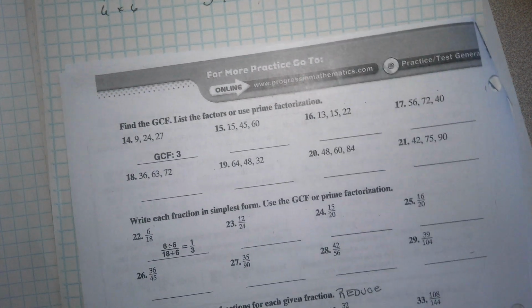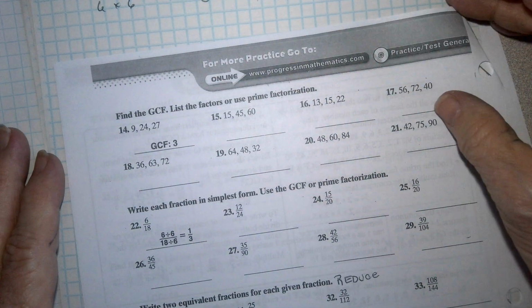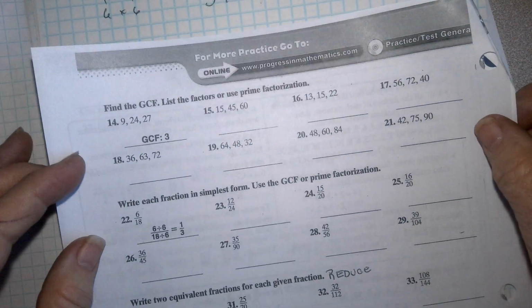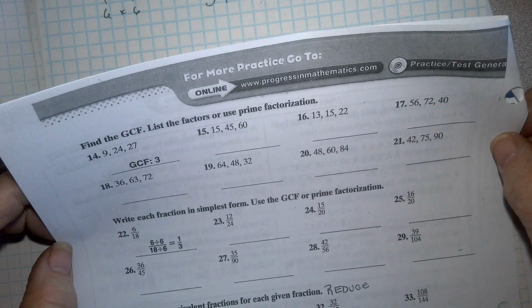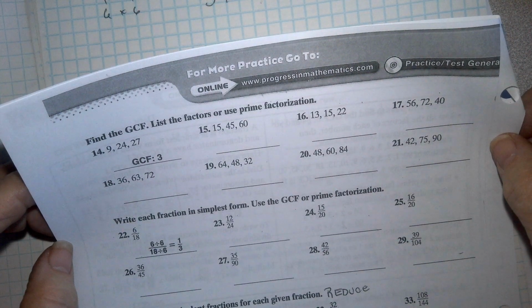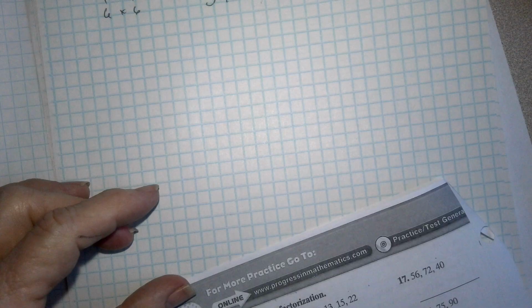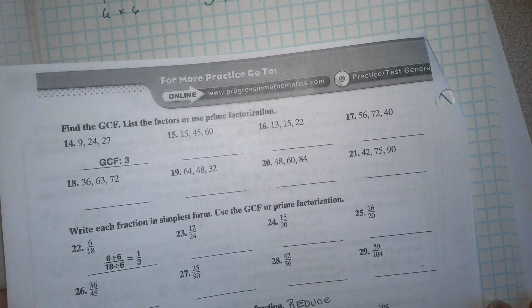Okay, this one says greatest common factor. 15. Yeah, you will have some with 3. And I'm pretty sure, let me see, greatest common factor. We're not going to have time to finish all of it. All right, so let me think about this just for a second.